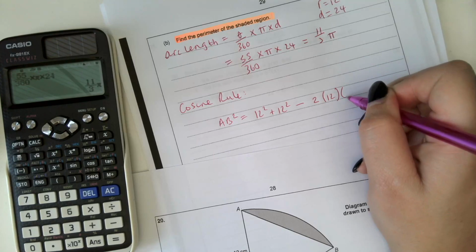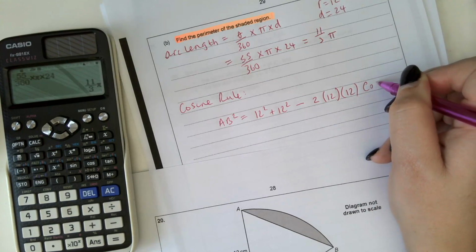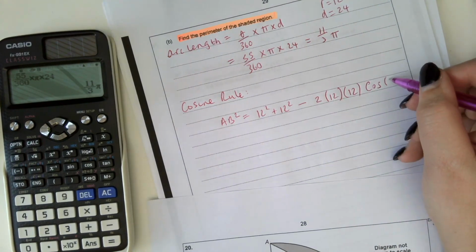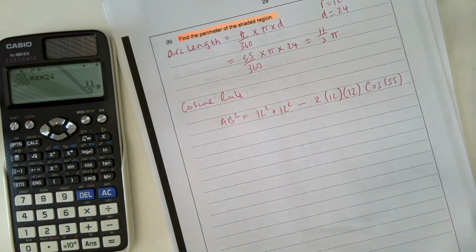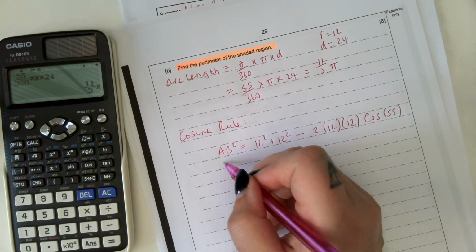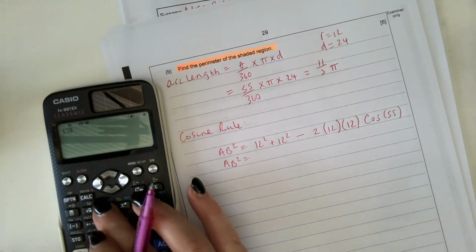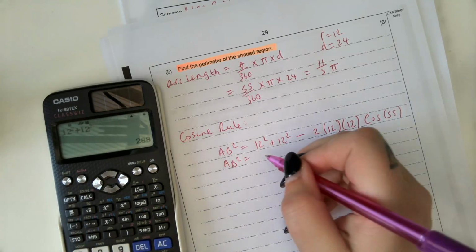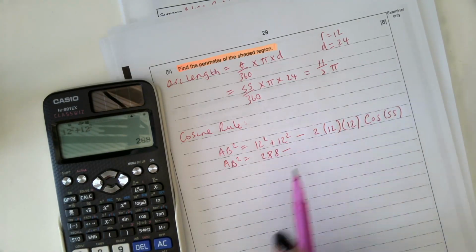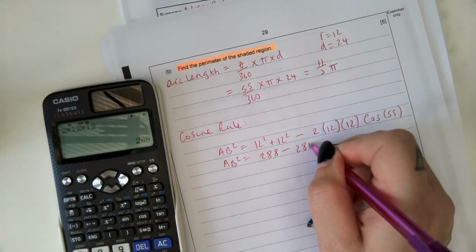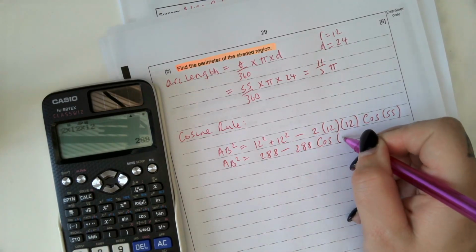So 2 times 12 times 12 times cos of the angle, and the angle is 55. So what I'm going to do to start off with is just simplify this a little bit so I have less to add into my calculator. So 12 squared plus 12 squared is 288. 2 times 12 times 12 is 288 cos 55.